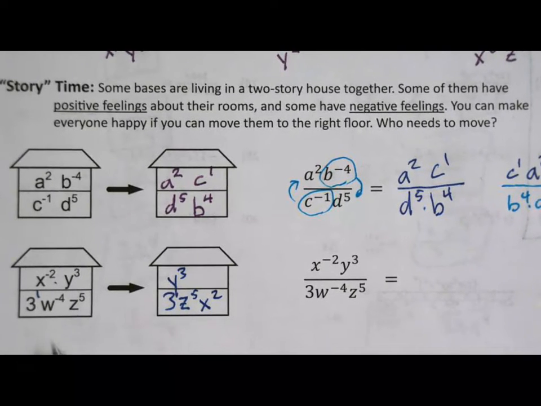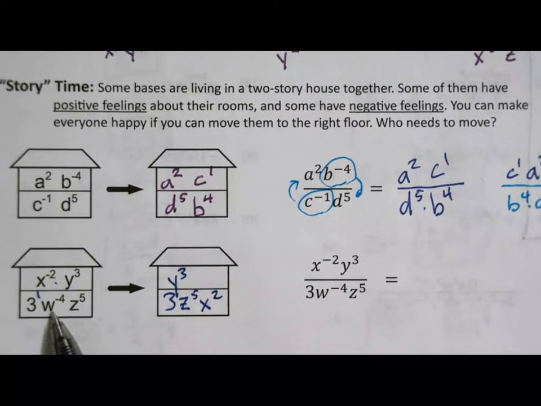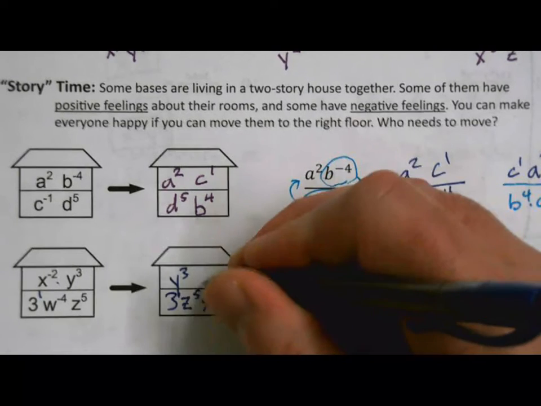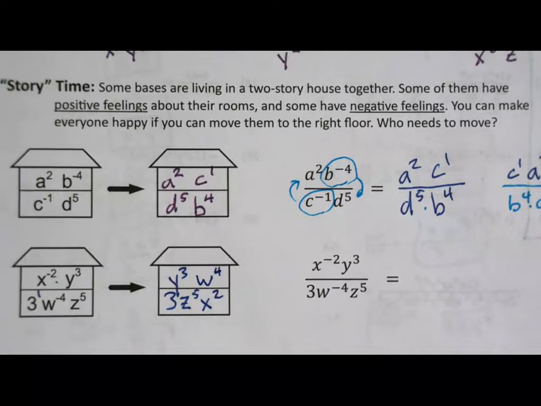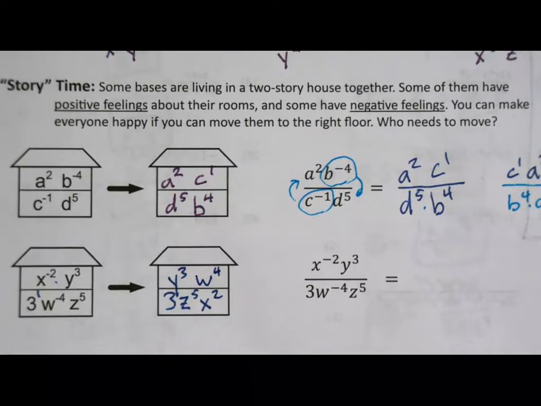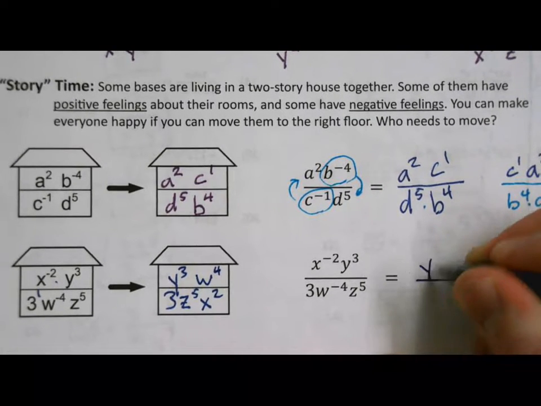Same thing with this w. Not happy downstairs, but that's okay. We can fix that. We'll just move it upstairs. And once it's up there, then that exponent turns positive. Is that what you guys ended up getting?